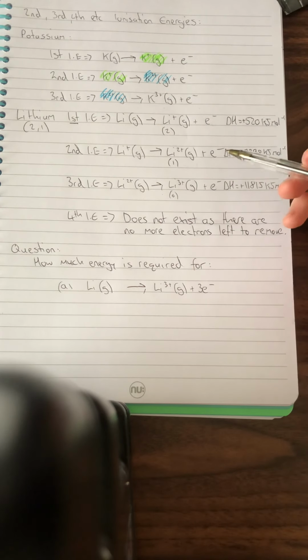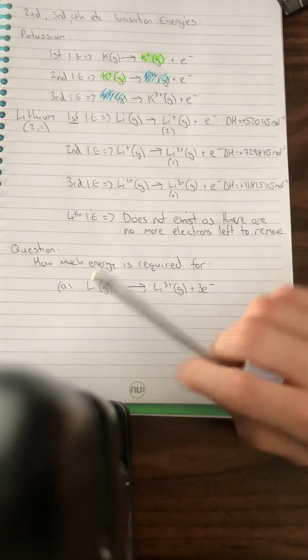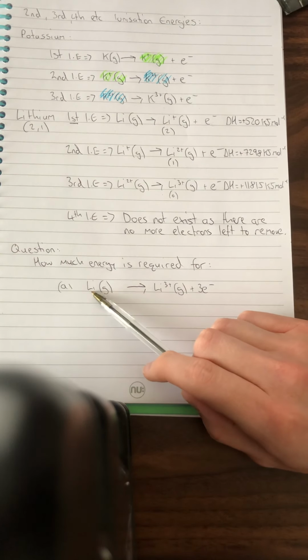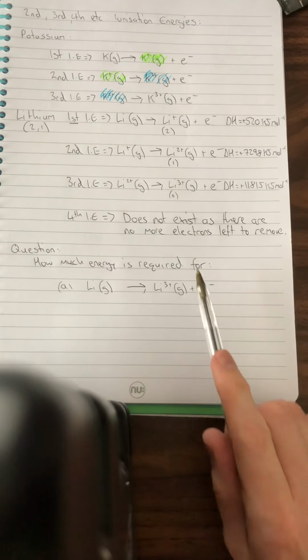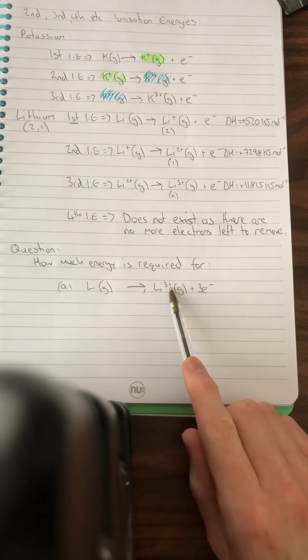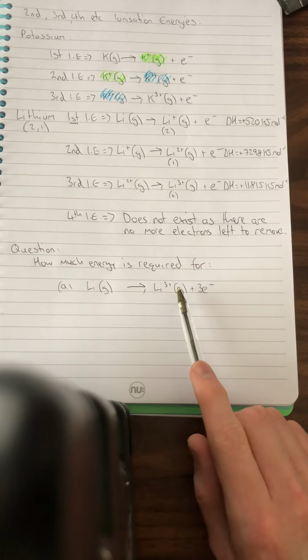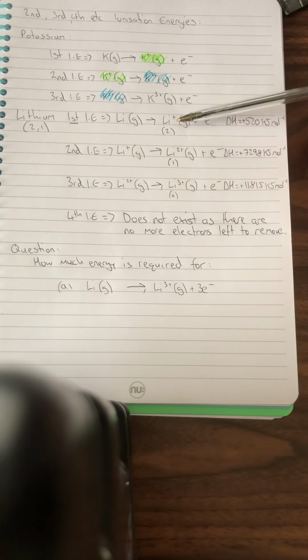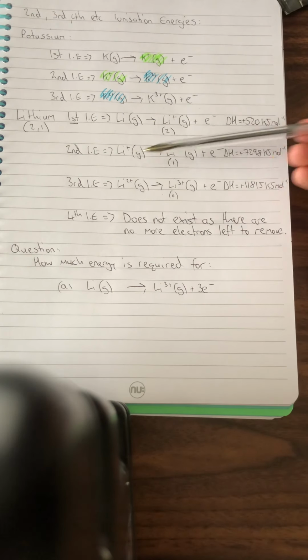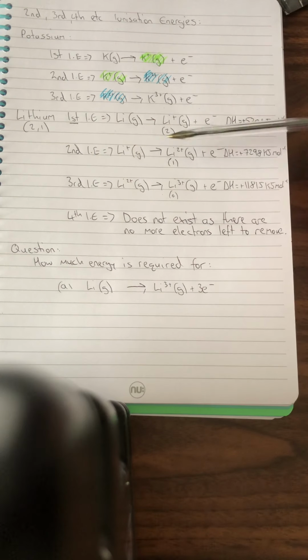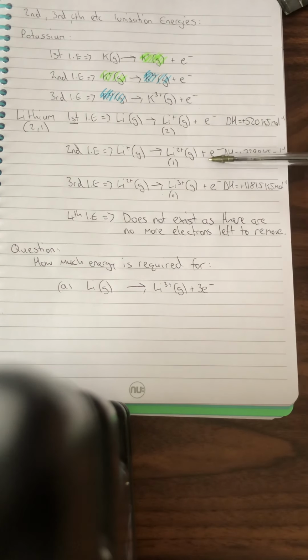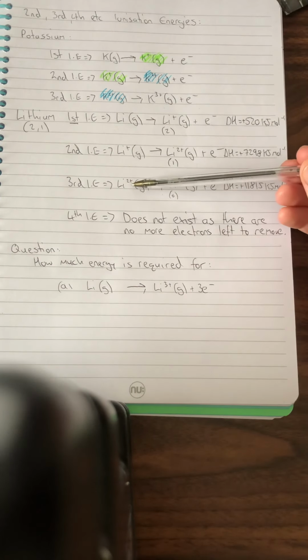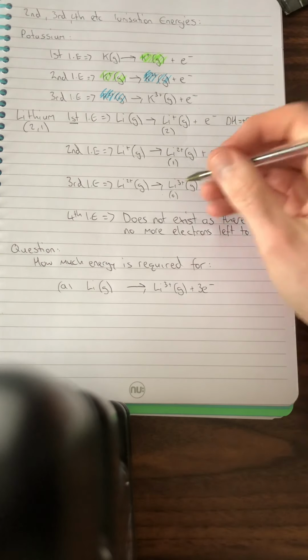Now, this is where it gets a wee bit trickier. So we're starting with Li and we're going all the way to Li3 plus. So how many ionization energies have we gone through now? If we look through this, Li to Li plus, that's 1. Li plus to Li2 plus, that's 2. Li2 plus to Li3 plus, yeah, that's our target.